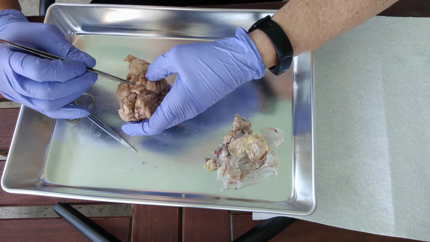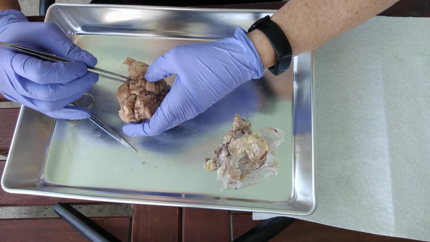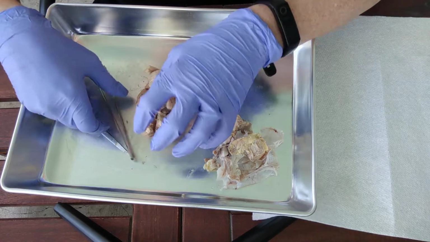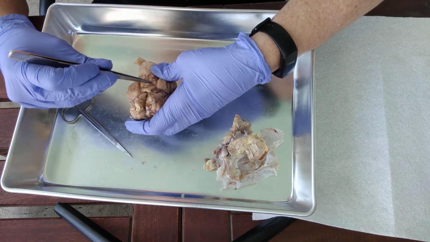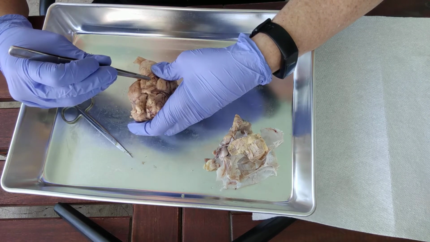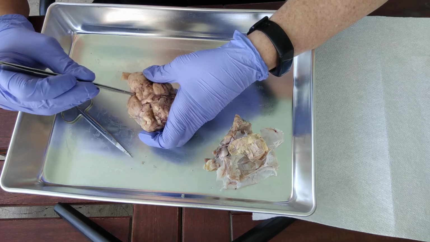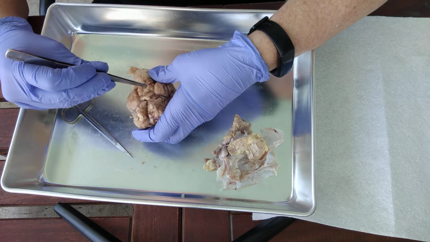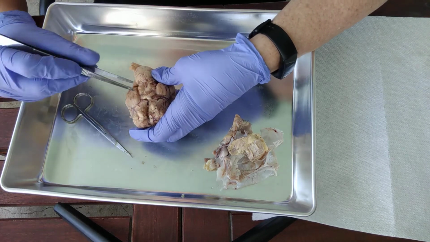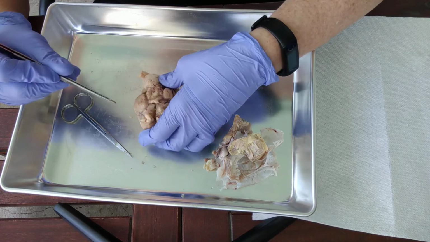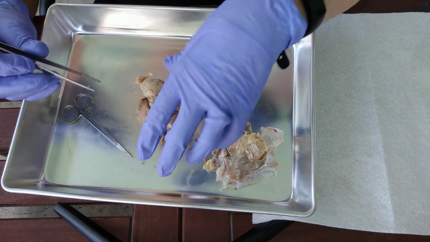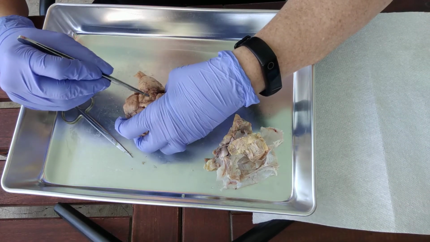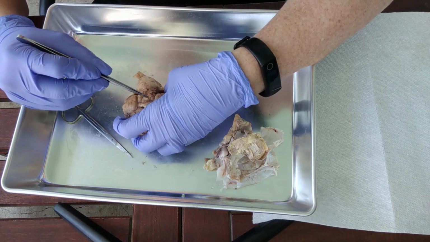And then just posterior to that, we have this rounded structure here. Okay, see this rounded structure? Now for humans, this structure would have two little rounded bulbs, two little mounds, but for the sheep, it's just one singular little mound. Okay, one little mound, that would be the mammillary body.